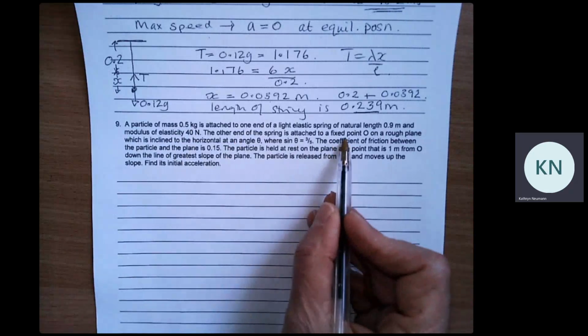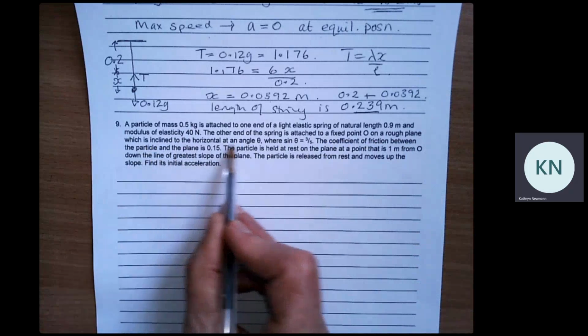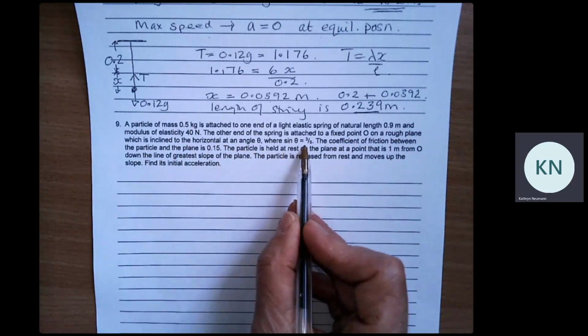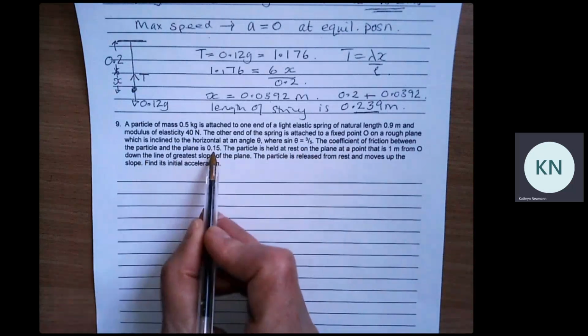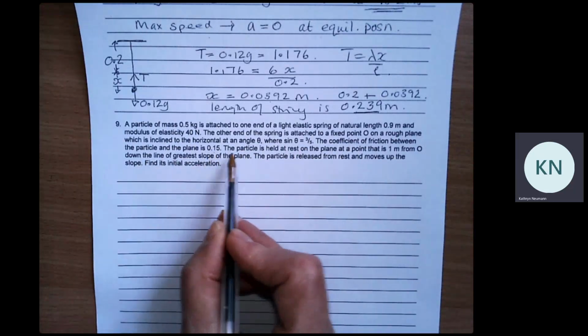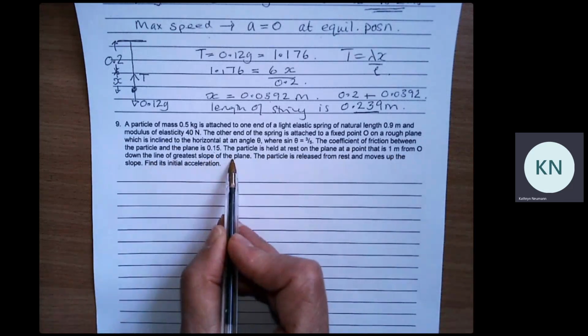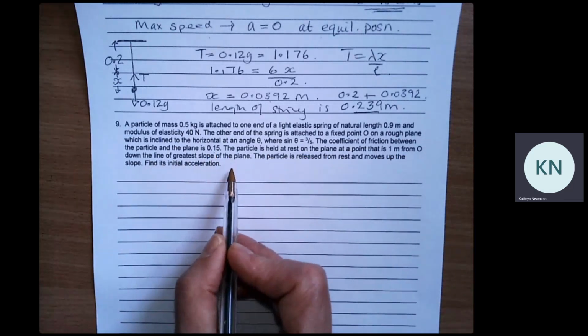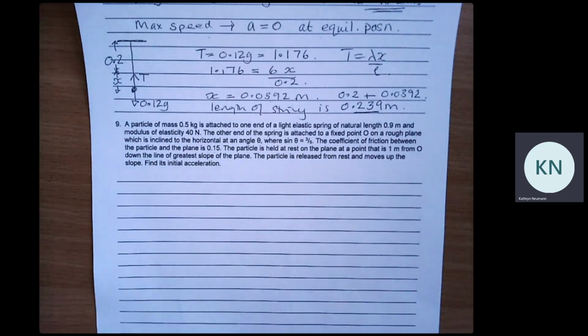The other end is attached to a fixed point on a rough plane, which is a slope. And we know that sine theta is 3/5. The coefficient of friction is 0.15. It's held at rest 1 meter down the slope from the point of attachment. It's released from rest and it moves up the slope, find its initial acceleration.